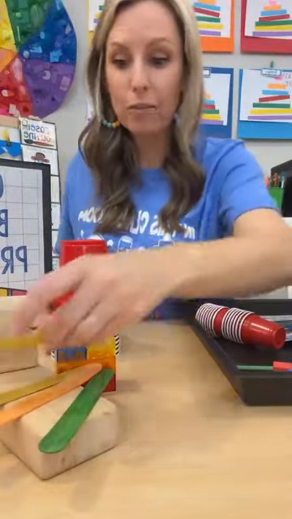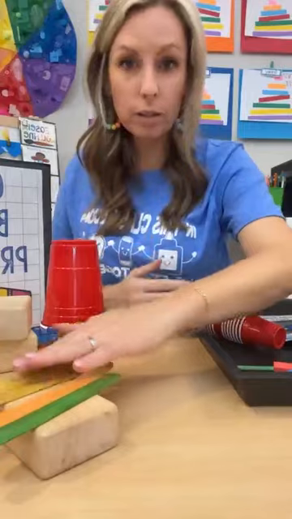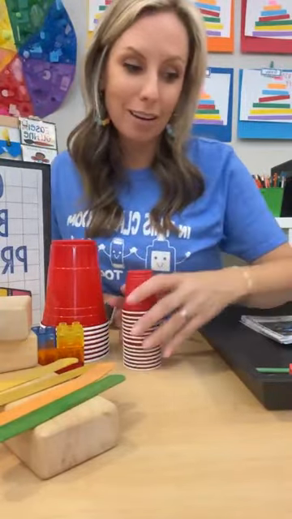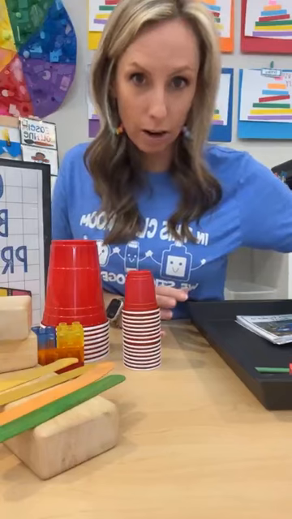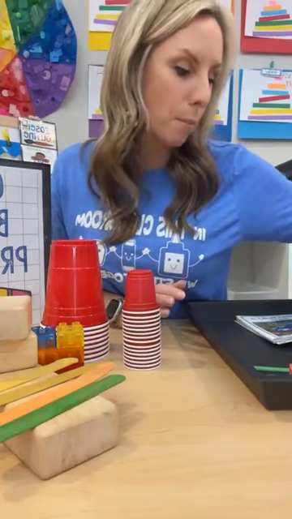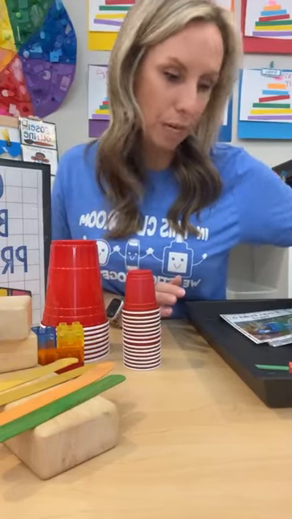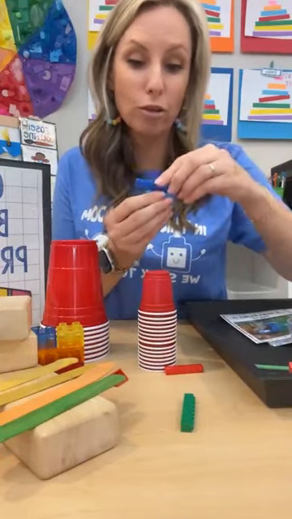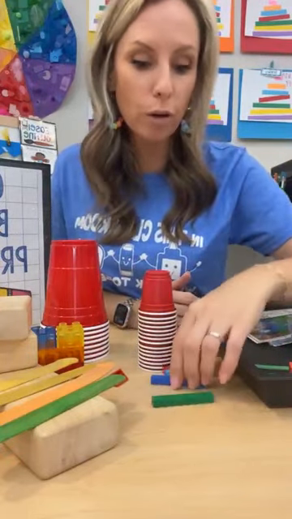Now, if you have 4s or TK or pre-K, you can also add in the smaller building things for blocks, STEM manipulatives, because these for a 3-year-old are going to be so frustrating to build with.